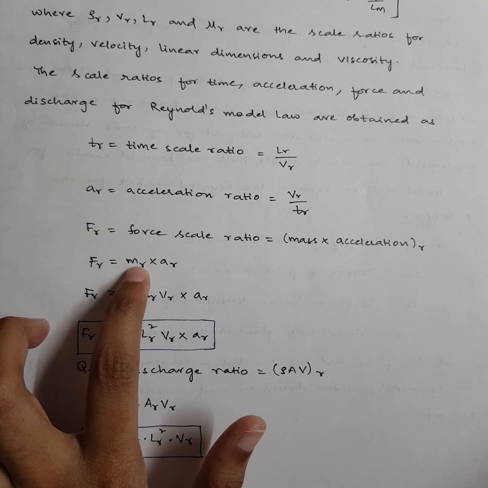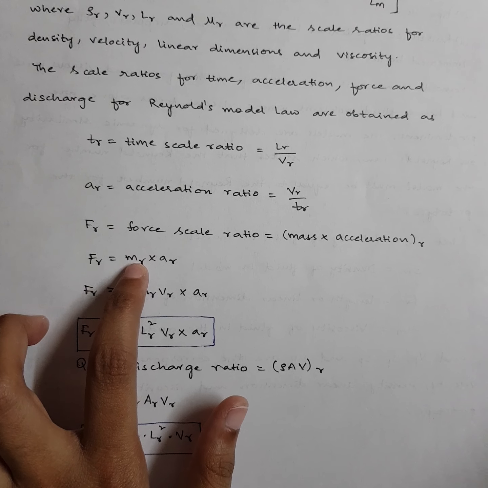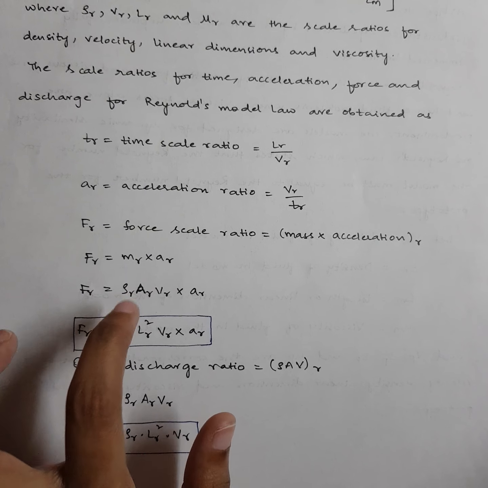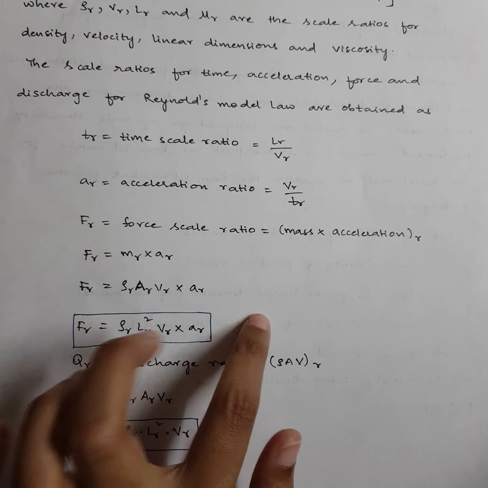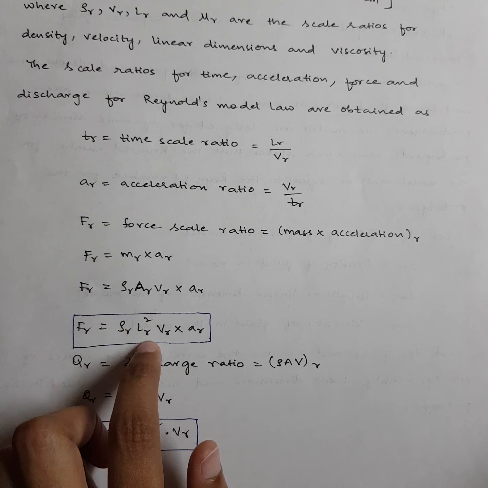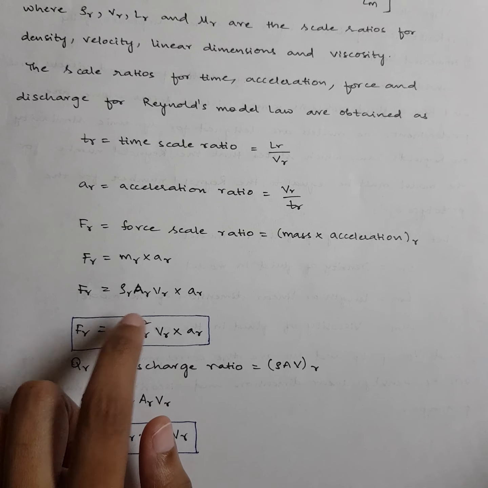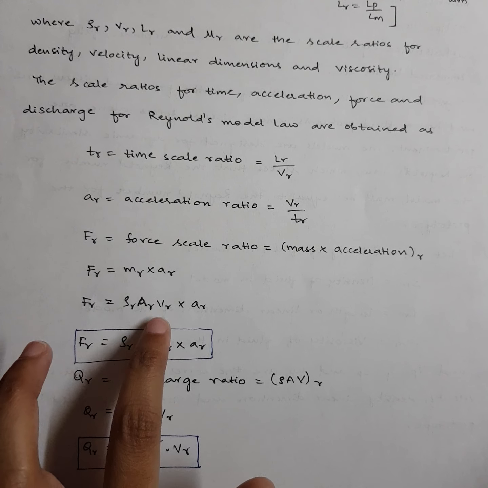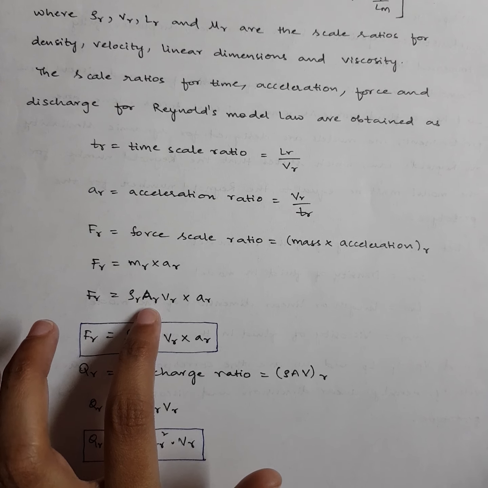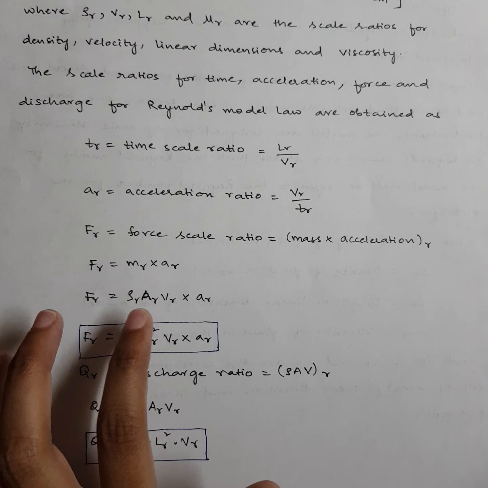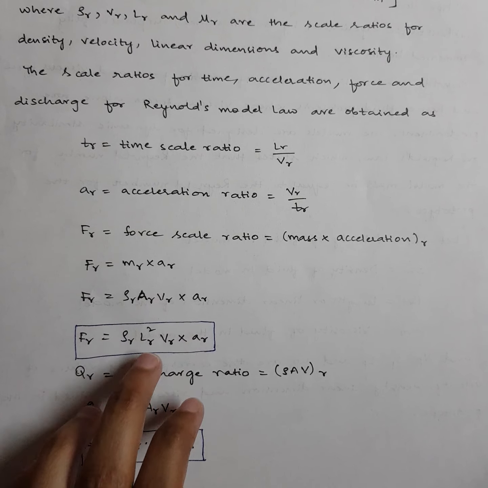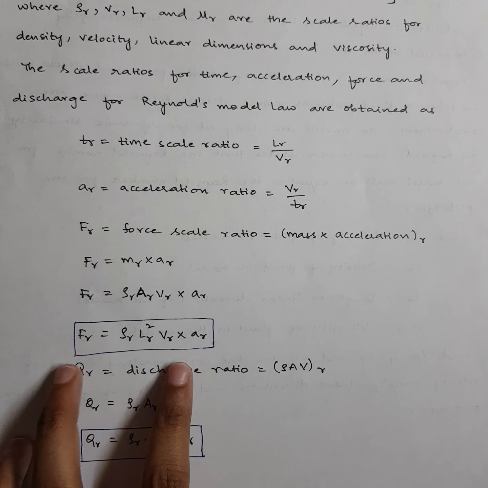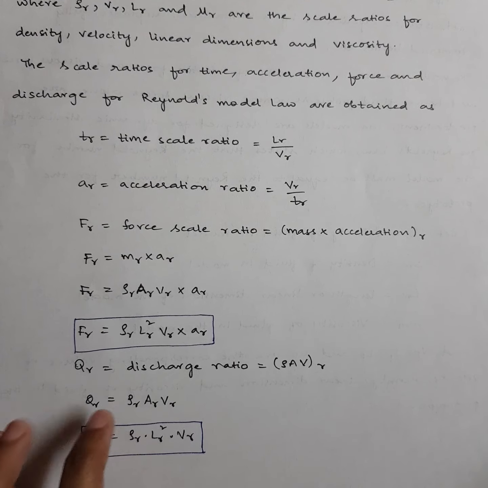But we don't have any such term called Mr or mass ratio, but we know that the mass of the fluid is given by the formula rho A V. So we should write rho r Ar Vr into ar. There's quite a difference between capital Ar and small ar. Capital Ar is area ratio, small ar is acceleration ratio. So finally Ar can be written as Lr square. Why? Because area is the product of two linear dimensions. So Ar means Lr into Lr. So Fr is rho r Lr square Vr into ar. Remember this formula. Next comes discharge ratio.